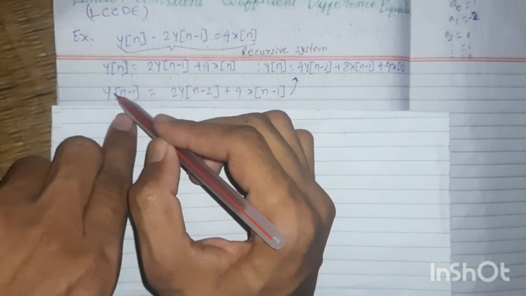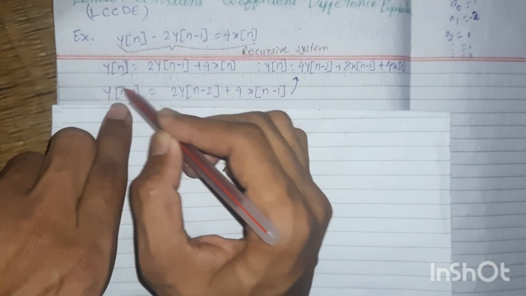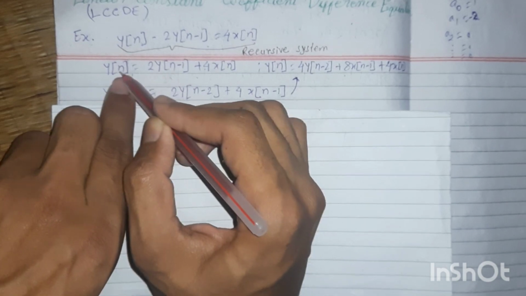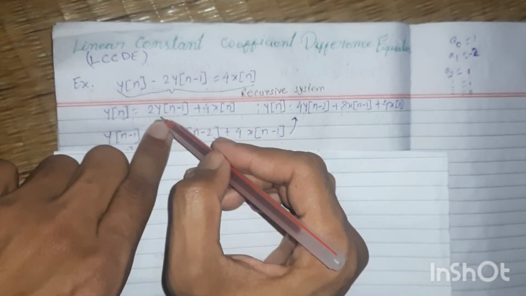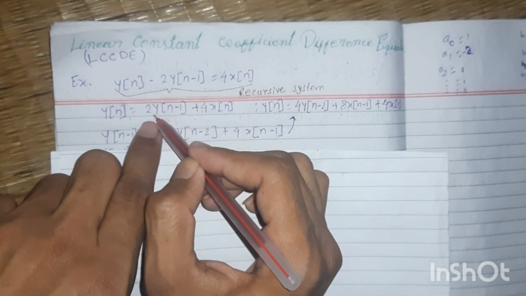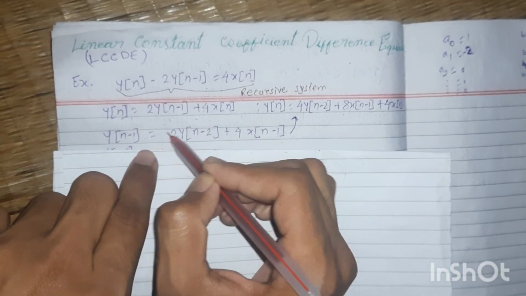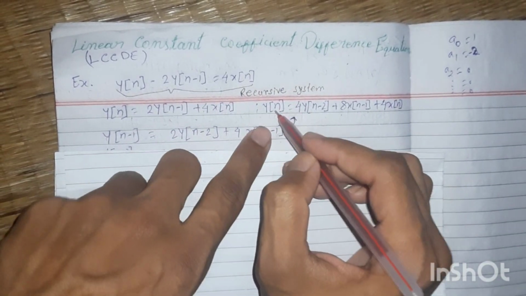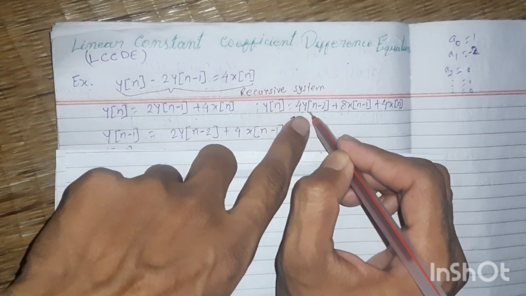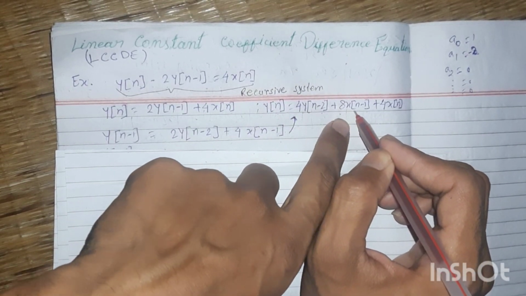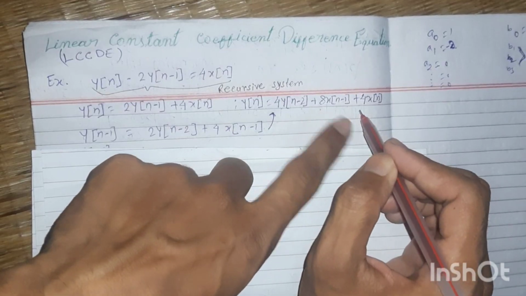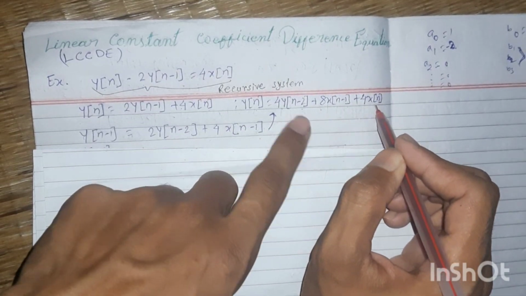If we put this y of n minus 1 in the earlier equation, where we have 2 times y of n minus 1, we replace y of n minus 1 by this equation. Then we get y of n equal to 4 times y of n minus 2 plus 8 times x of n minus 1 plus 4 times x of n.